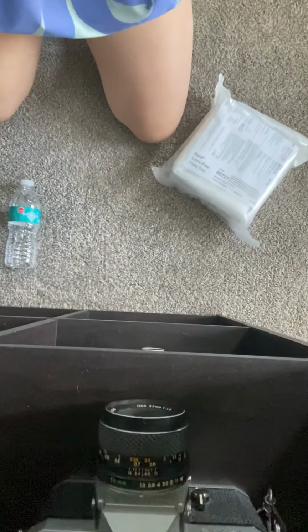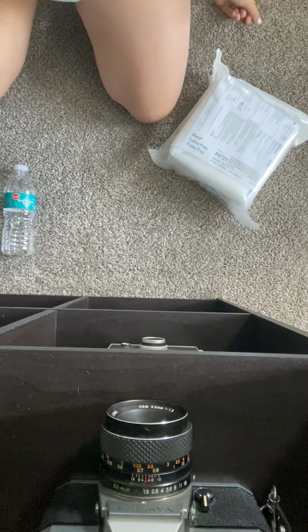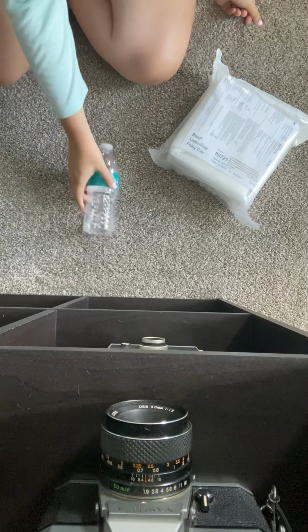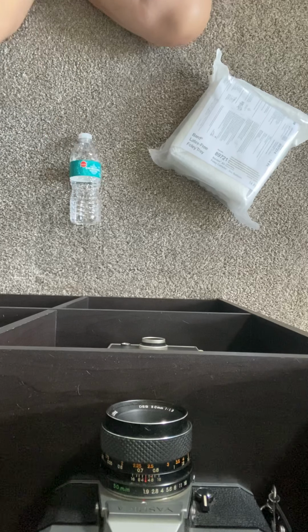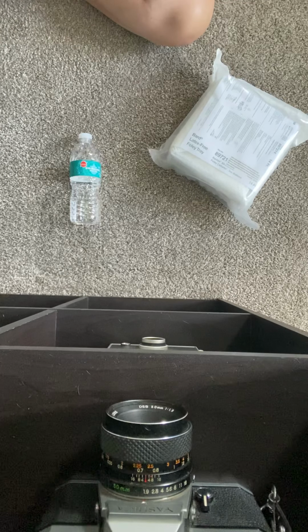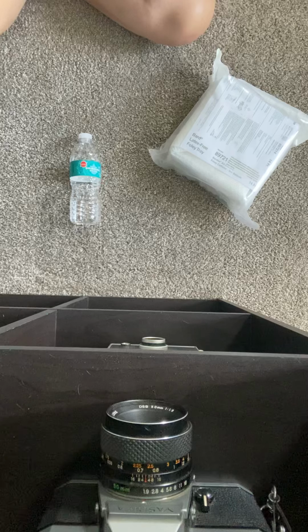All right, and then I'm just gonna place my phone kind of up above so you guys can see. Hopefully. Okay, I'm just gonna move some things around here just to get the best position and view that you guys can see.